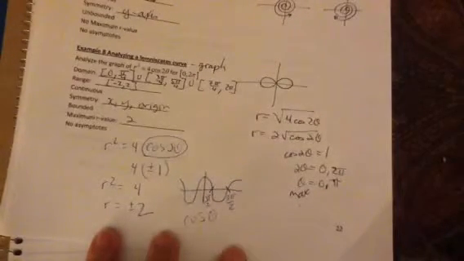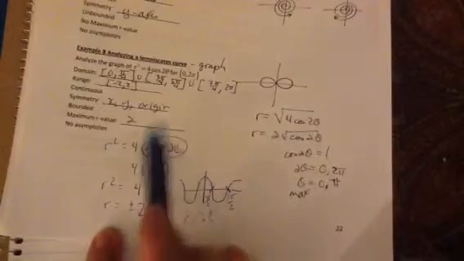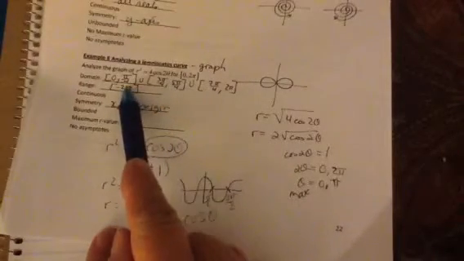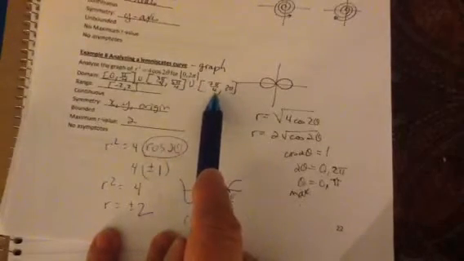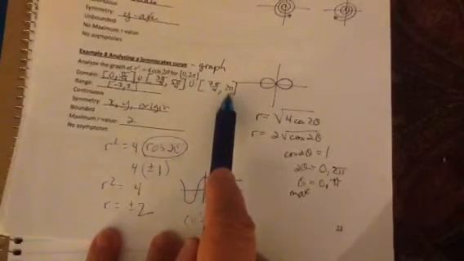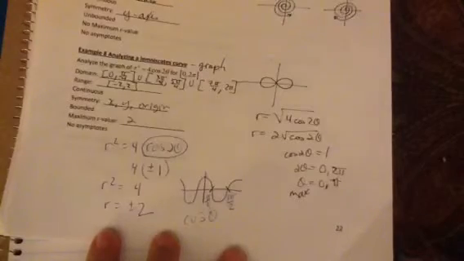However, this is 2 theta. So if that's the case, I need to now divide everything by 2, which means pi over 4, which means 5 pi over 4, which means 7 pi over 4, which now means 8 pi over 4. And that's how they got those numbers.